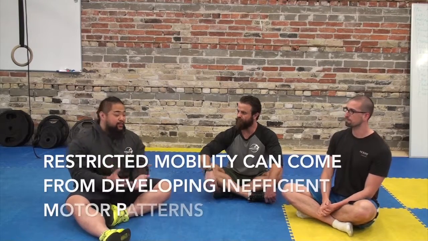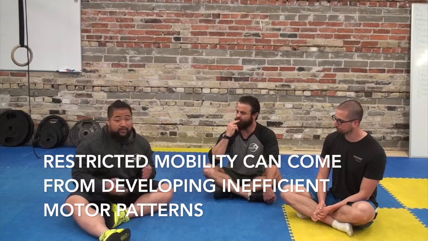Yes, and that could be due to a lot of different things. It could be due to improper motor patterns. It could be from lack of stretching after your workouts. I know a lot of you guys don't do that. It could be a lot of things, a lot of factors affecting your mobility, right? But the flexibility is there. You have to find it and mobilize and activate the tissues.